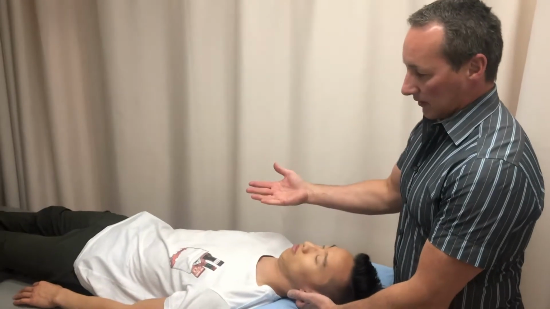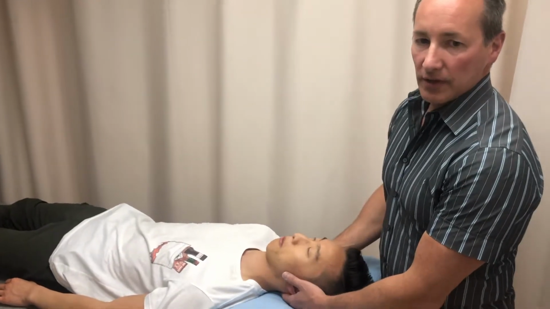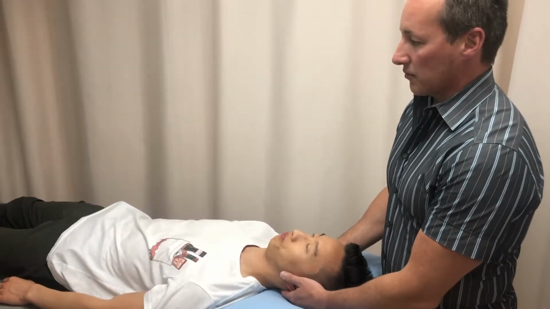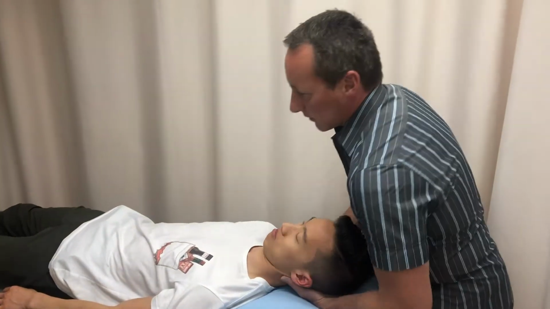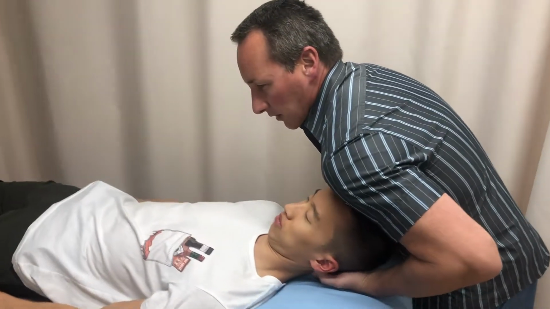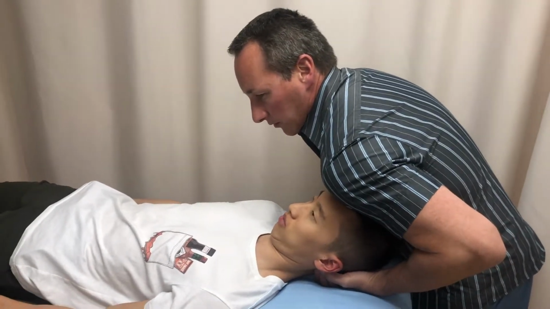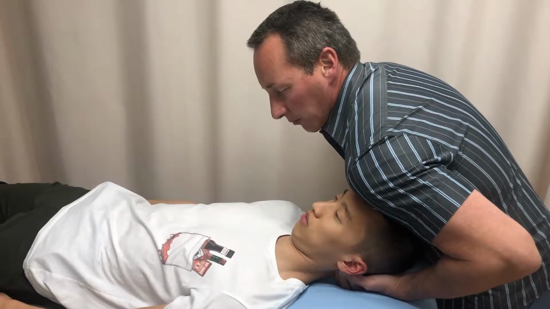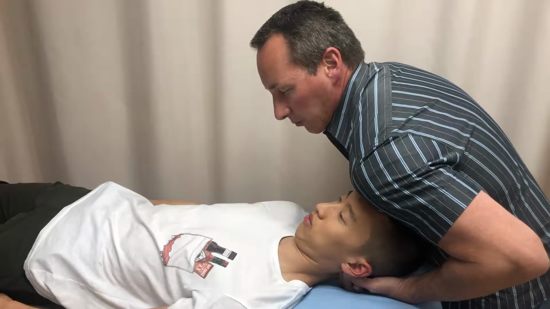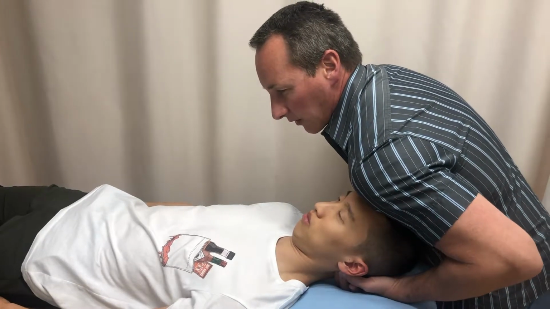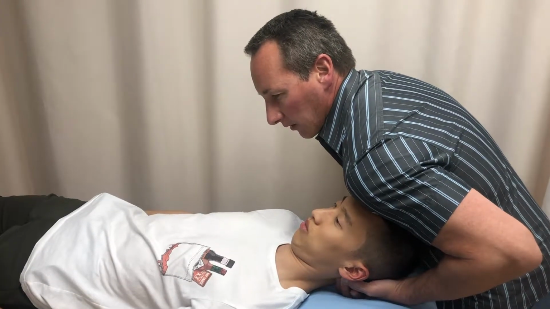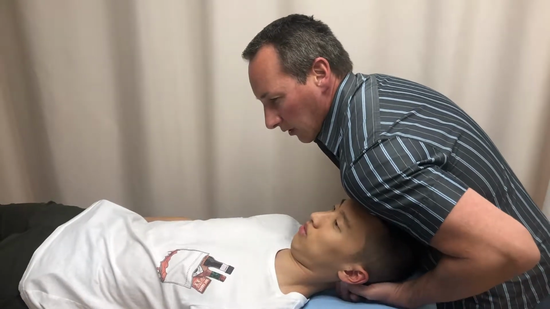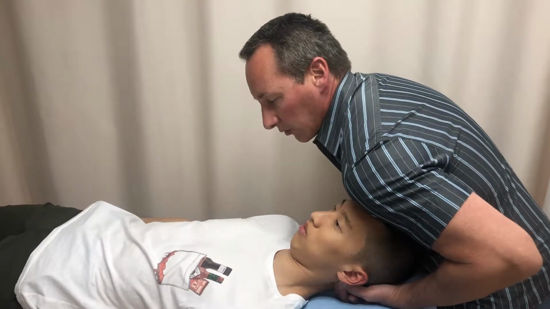We've got the client lying in supine. We're going to check the passive physiological and the passive accessory motion. So just going to do a little chin tucking position again. I'm stabilizing C1 with a lumbrical grip with my right hand. I'm cupping the occiput with my left and just doing that posterior rock and translation. More of a passive movement than an actual joint glide.